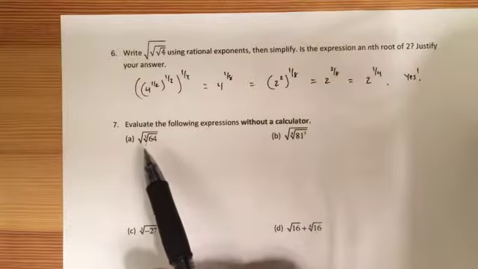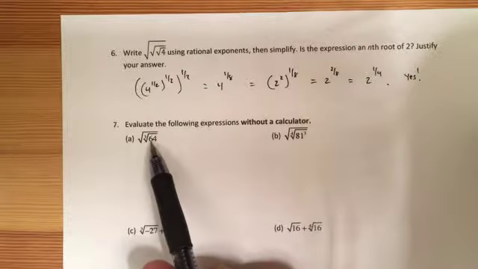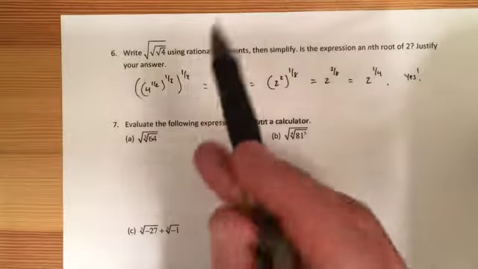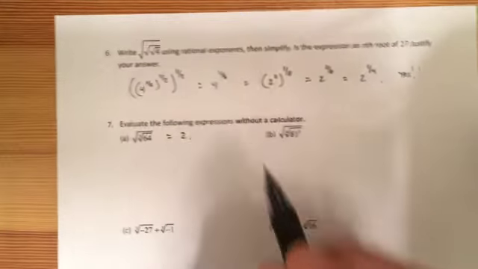Evaluate without a calculator. Oh boy. All right. This is asking for the square root of the cube root of 64. Cube root of 64 is 4. Square root of that is 2.